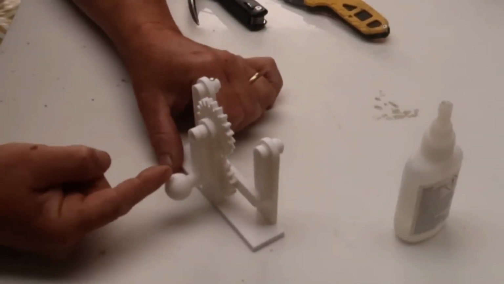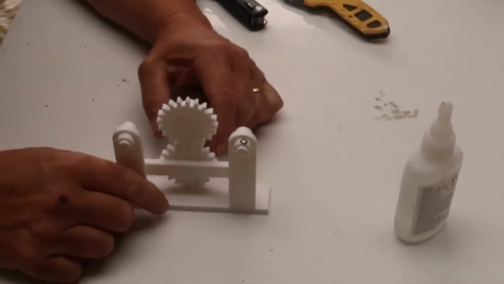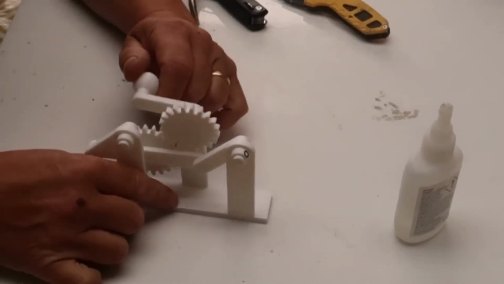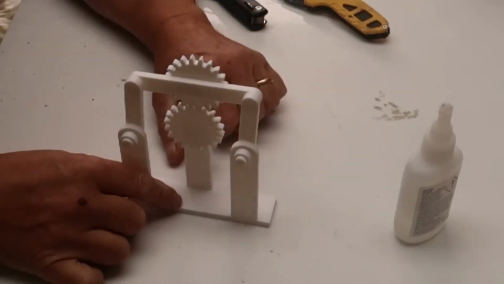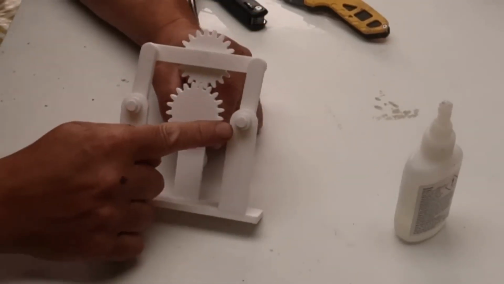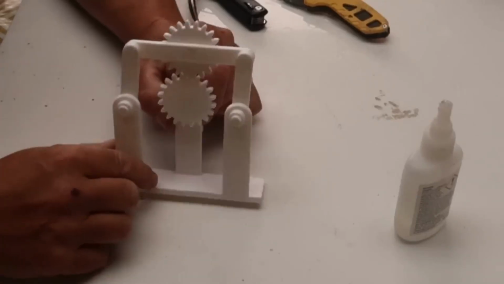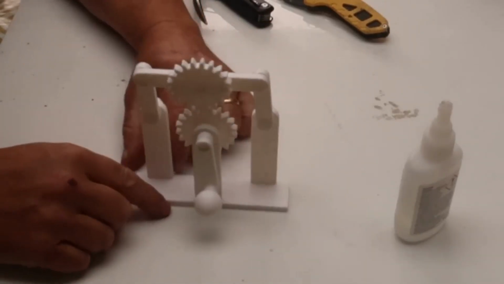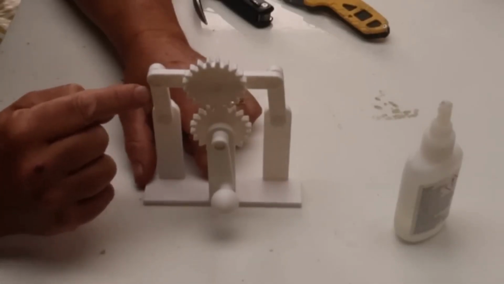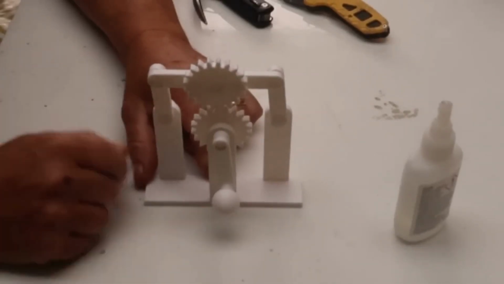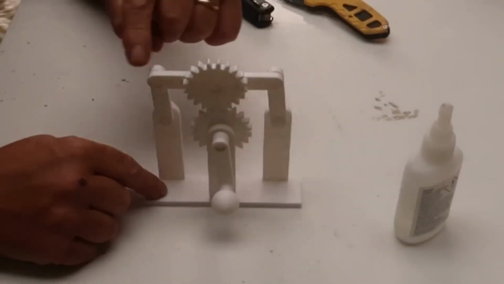So when we turn that handle one full turn, something curious will happen. So we've turned it one full turn. That has only turned half a turn. So what we've got here is a ratio of 2 to 1. And even though we're using gears of exactly the same size, we've got a reduction ratio because of this.